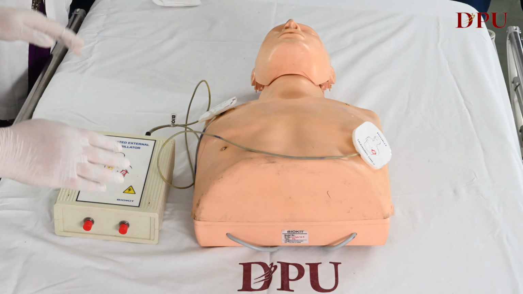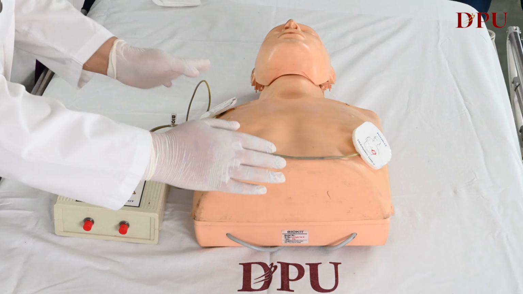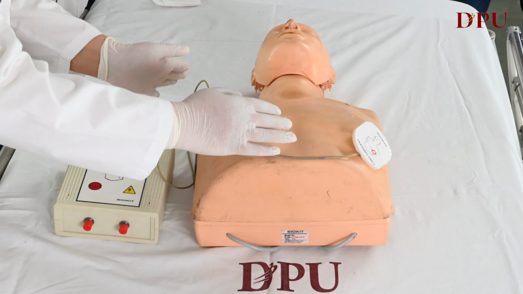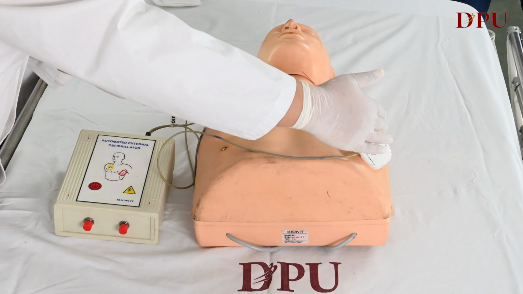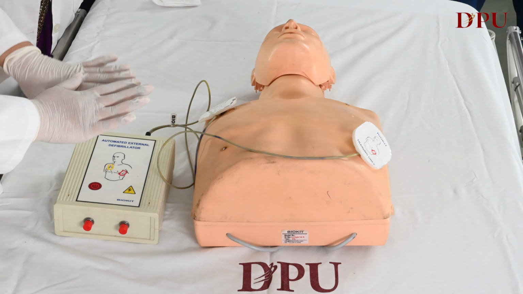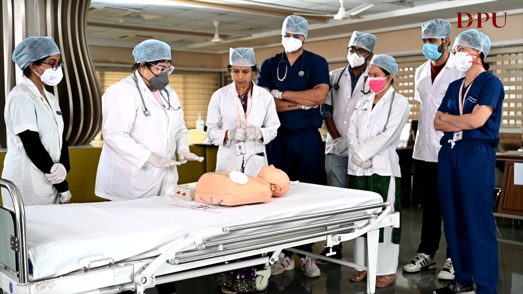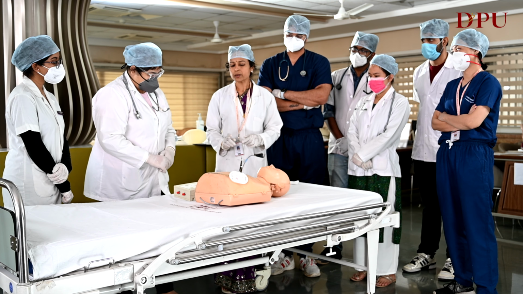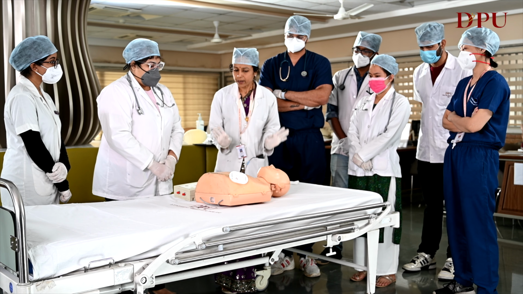Very good. And then I'll apply the 2 pads, one in the infraclavicular fossa on the right side, and one on the apex on the left side. Very good. And then I'll ask for the person to stop the compression for analysis. So the machine is talking now. Shock is advised.